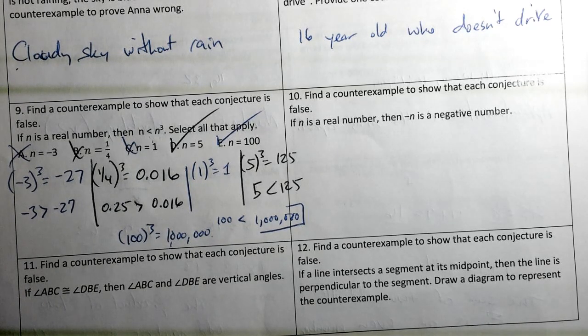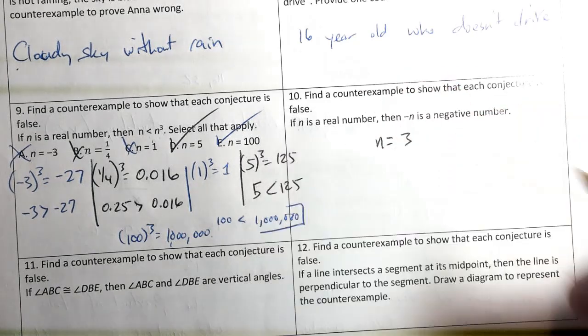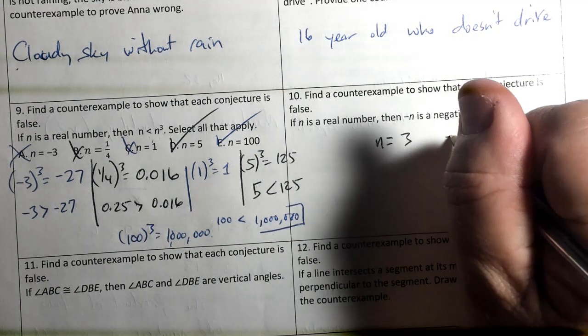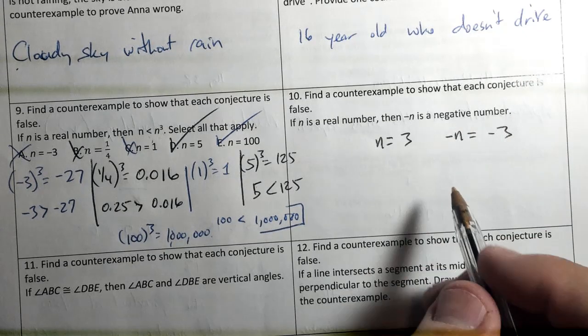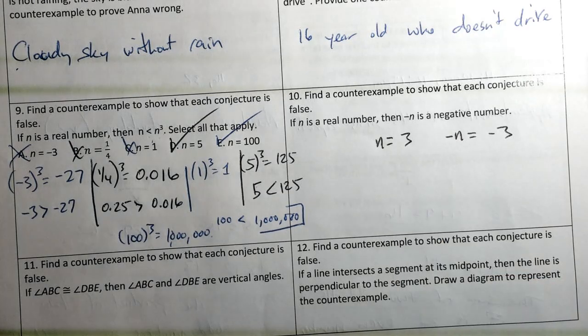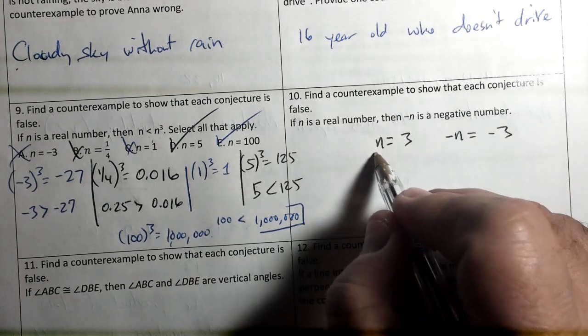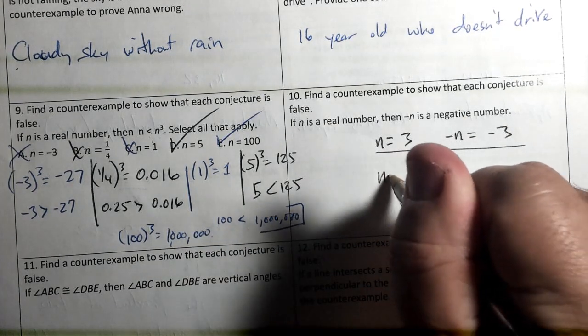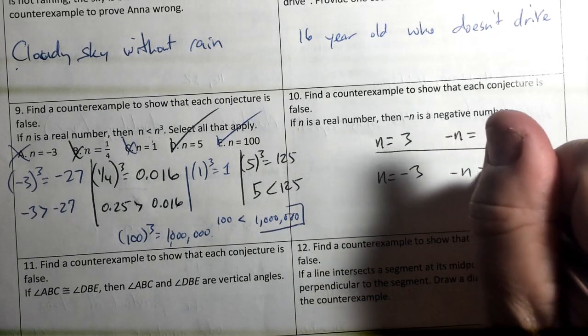Number 10, find the counterexample to show that each conjecture is false. If n is a real number, then -n is a negative number. To make this very simple, let's say that n equals 3. Then negative n is going to equal -3. Oh, I wrote that backwards. So this proves what they said. Good job, teacher.